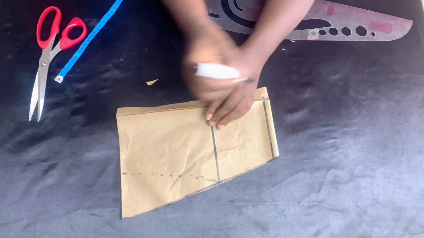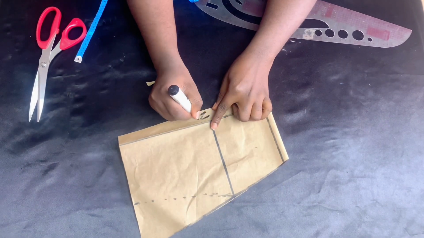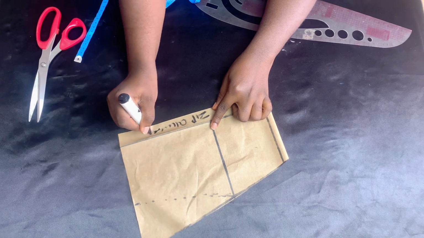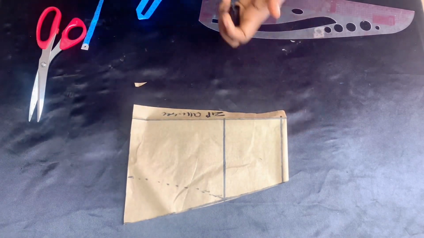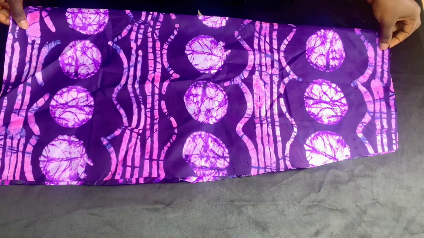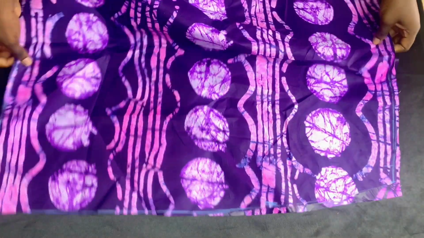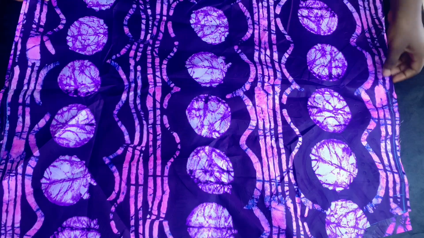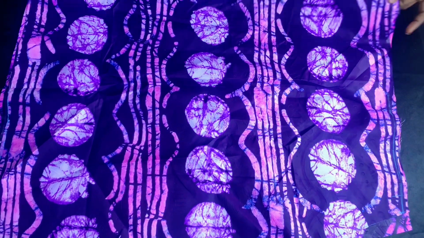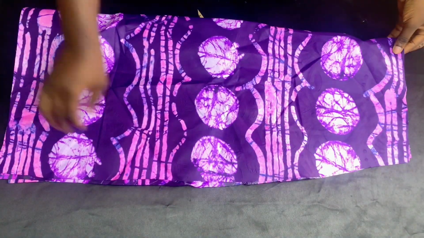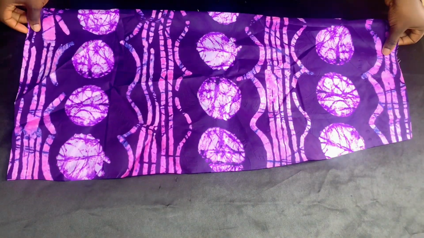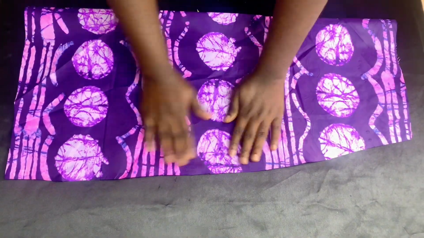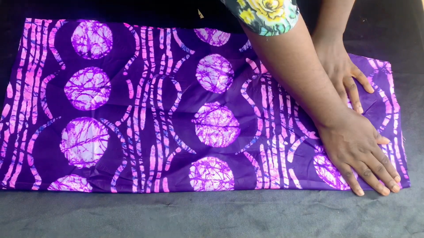So do this on your fabric or on your pattern paper and use it to cut out your skirt or the part you want to attach to the upper part of your dress. This is mine after cutting. So I cut out the front and the back. Can you see it? What I did for mine was I reduced the A line effect so it's not too pronounced. But you can make it a bit wider on the A line. Okay, so this is it, and this is the back.